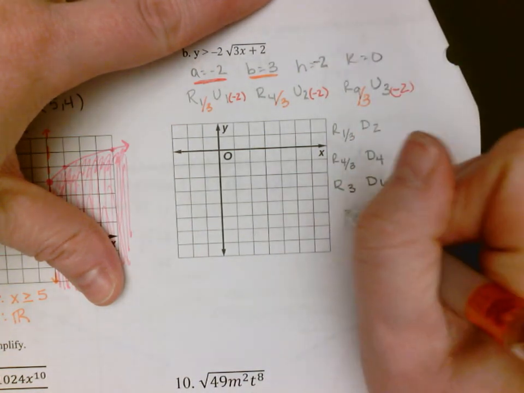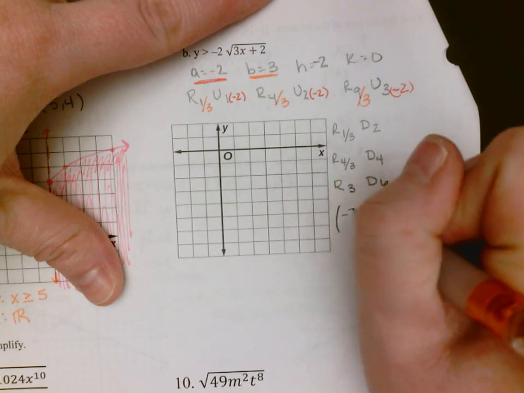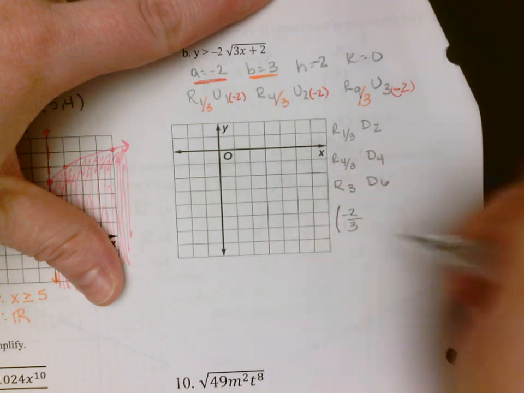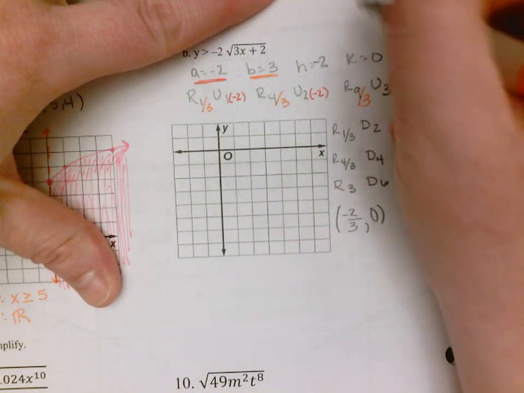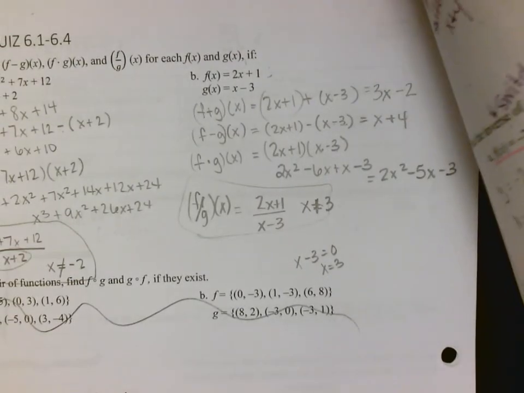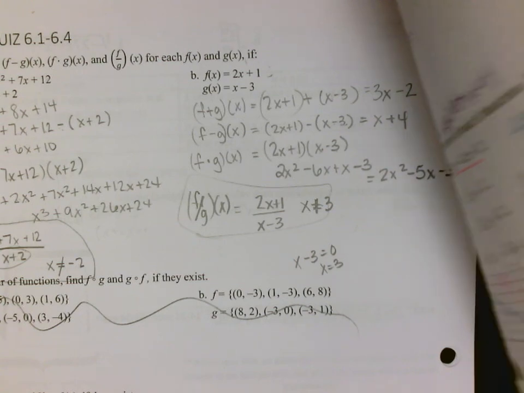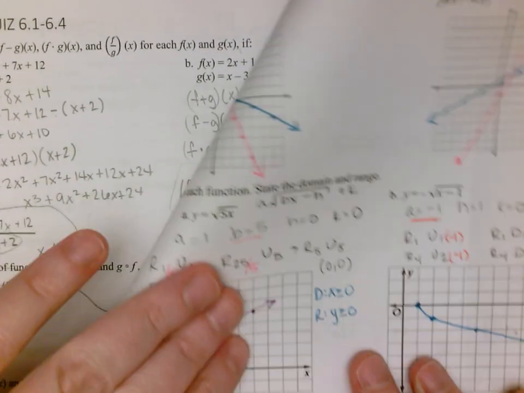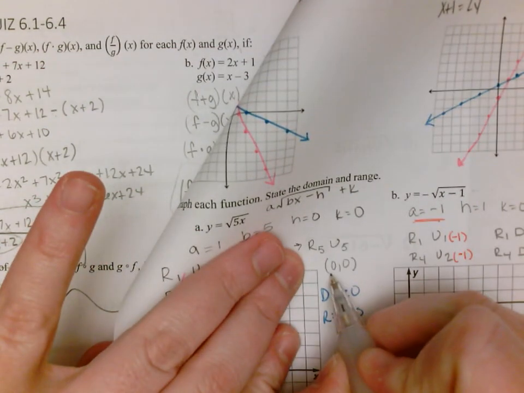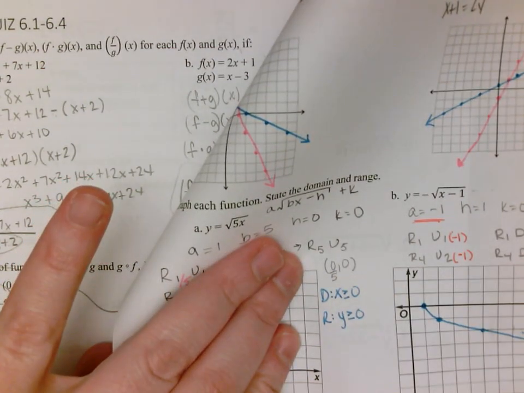However, when I do that, it's -2 divided by 3, comma 0. Because when you have a B value, oh please tell me I did that back there. Well, 0 divided by B wouldn't matter. I forgot to say that, but 0 divided by 5 is still 0, so I totally forgot.